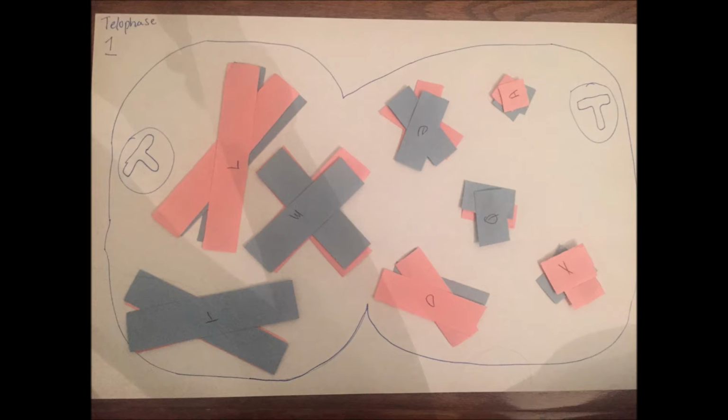In telophase 1, the chromosomes arrive at opposite sides of the cell. When cytokinesis occurs, or when the cell splits, each cell will have a haploid number of chromosomes. At the end of this, 2 haploid daughter cells are formed. The cell, however, does not return to interphase and it will go on to prophase 2.